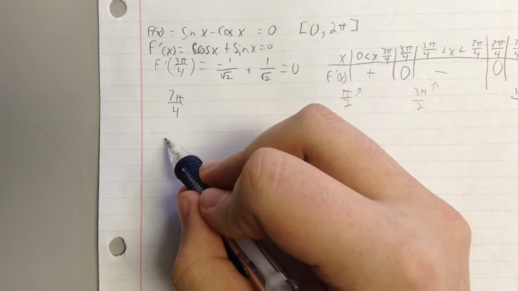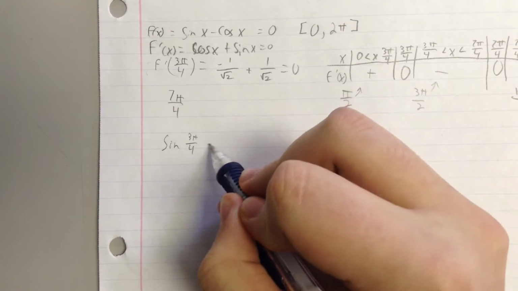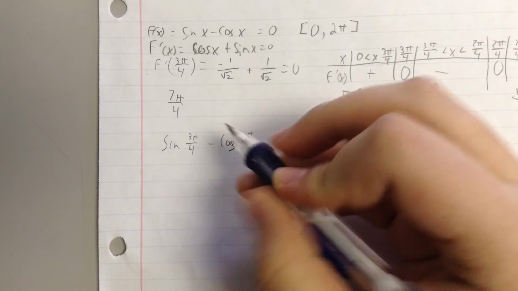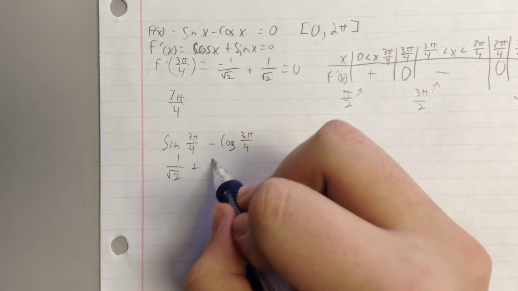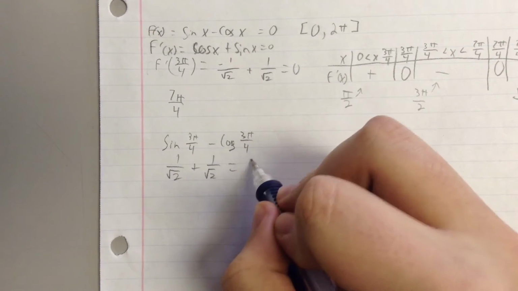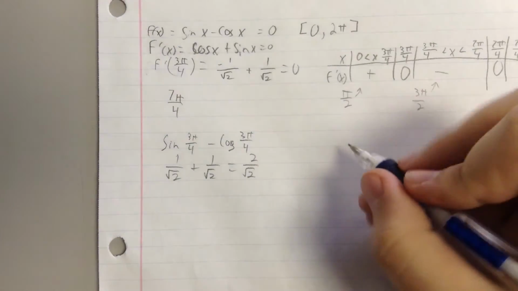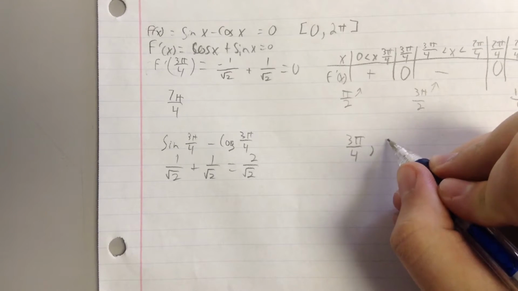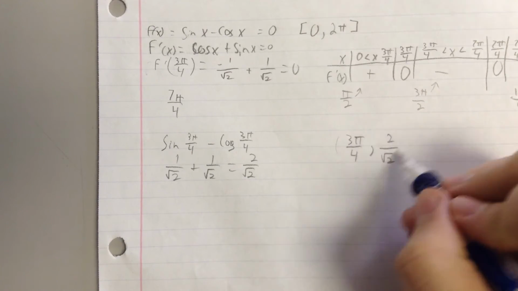So sine of 3 pi over 4 minus cosine of 3 pi over 4 is going to get 1 over square root of 2 plus 1 over square root of 2, which is going to equal 2 over square root of 2. So 3 pi over 4 comma 2 over square root of 2, that's going to be the first one.